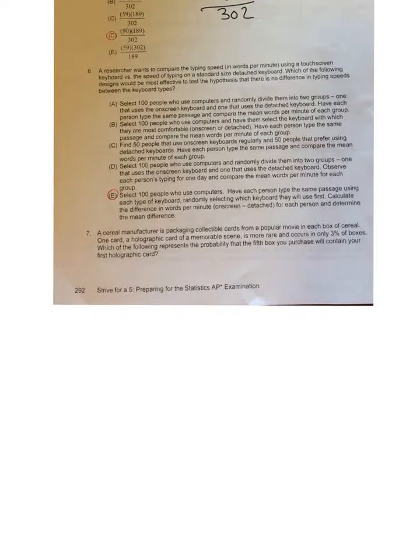This is a tricky one, and I don't know what to tell you on this, except hopefully you came down to maybe crossing off a few. I think I did this. I came down to maybe it was A, maybe it was E, and I did pick E. And one of the reasons is for maximum control, each person should type the same passage with both keyboards, and you would randomly select how that works. But anyway, the answer is E.